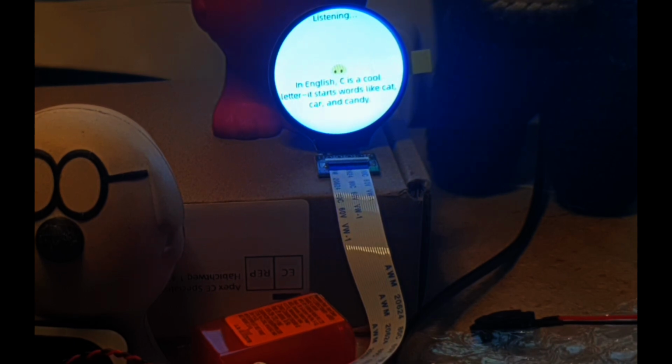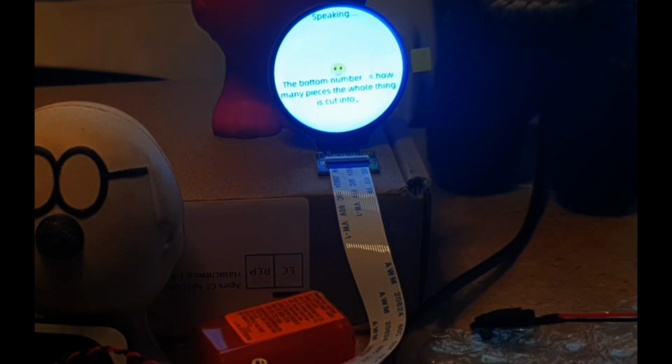Teach me some fractions. Great choice! Let's dive into fractions. Think of them like pizza slices. A fraction has two parts. The top number equals how many pieces you have. The bottom number equals how many pieces the whole thing is cut into. For example, 1/2 means one piece out of two. 3/4 means three pieces out of four.